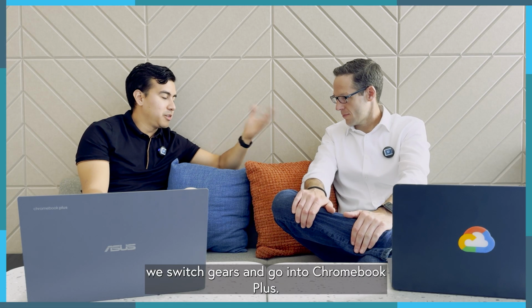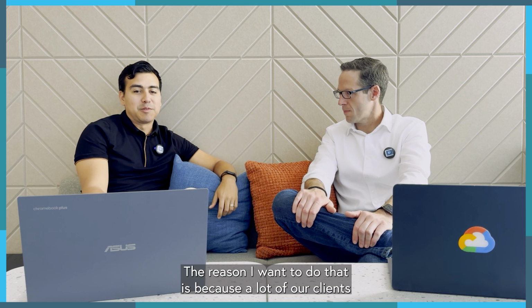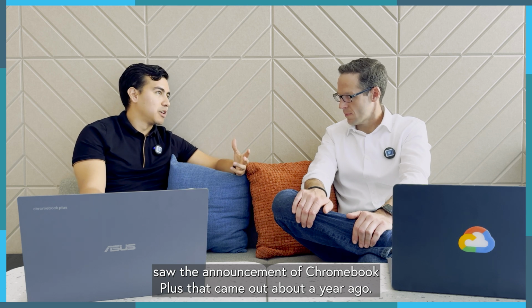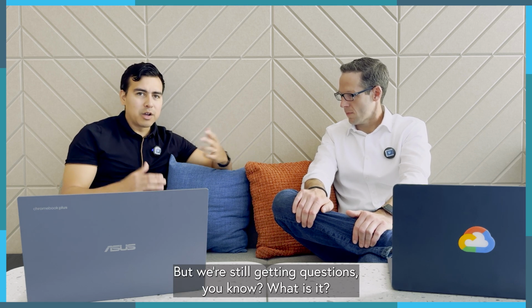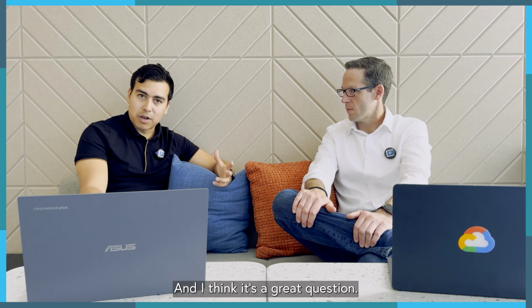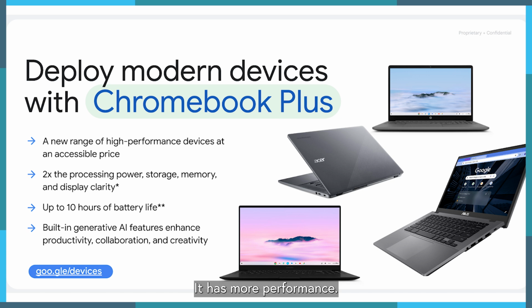So why don't we switch gears and go into Chromebook Plus, right? The reason I want to do that is because a lot of our clients saw the announcement of Chromebook Plus that came out about a year ago, but we're still getting questions. What is it? Who is it for? How does it work? Is it different from other devices already with ChromeOS? I think it's a great question, and the answer is no. It's not different. It has more performance.